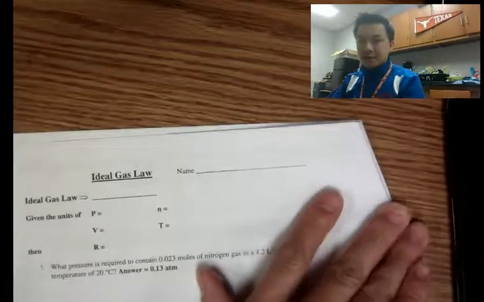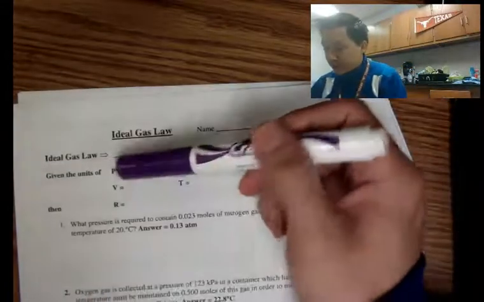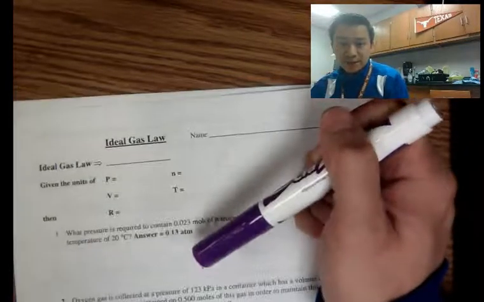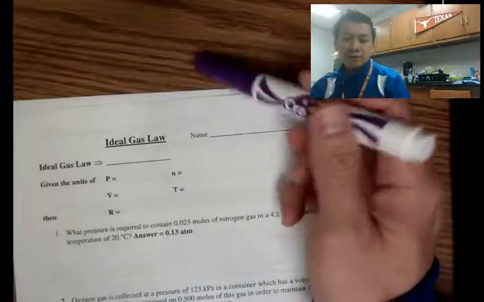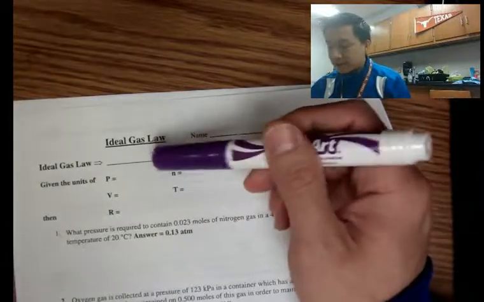The ideal gas law is a law that allows us to calculate the pressure, volume, how much gas, the number of moles, and the temperature of a gas. If we know three, then we can find the last one. Okay, the ideal gas law.